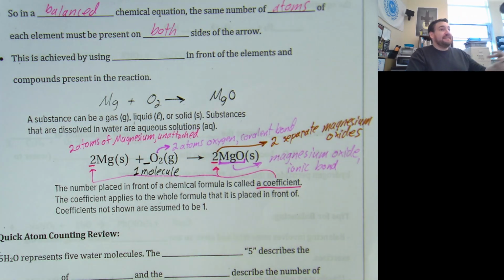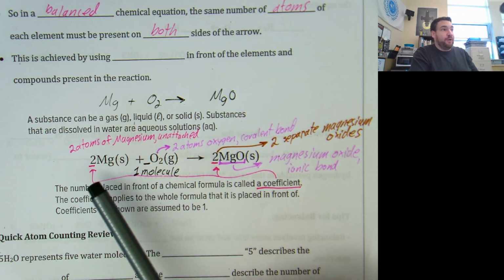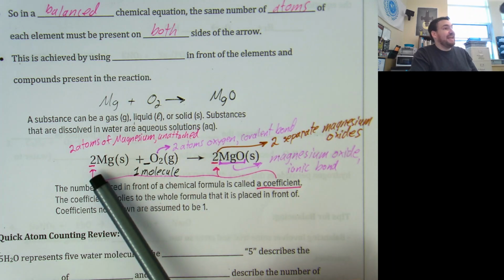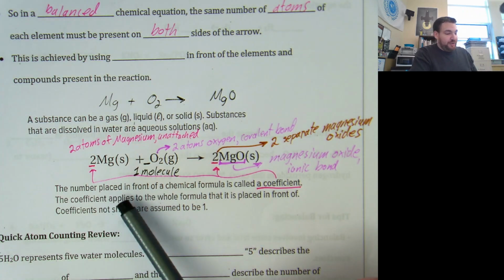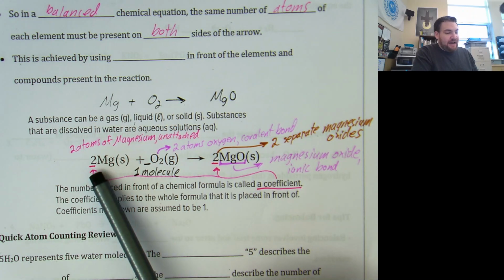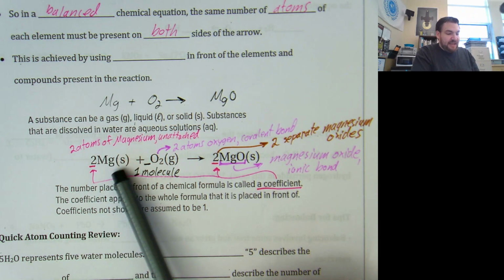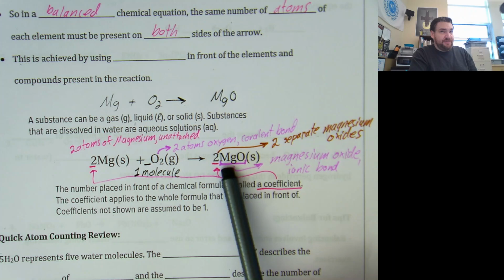I connected it to stuff that you'd studied in Math 9 when you were looking at equations. We talked about how the number out front of a variable in an equation is called a coefficient, and it tells you how many you have of a particular variable. So here, with that 2 out front, that coefficient means I have 2 atoms of magnesium. This means I've got 2 separate magnesium oxide compounds.